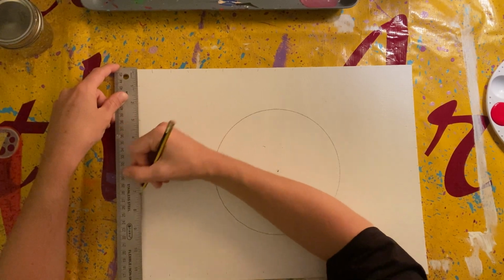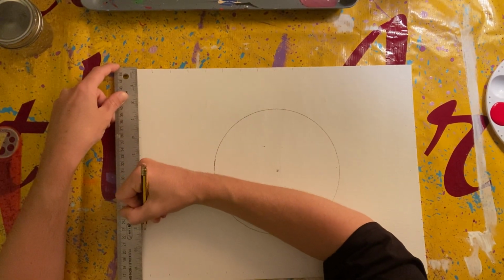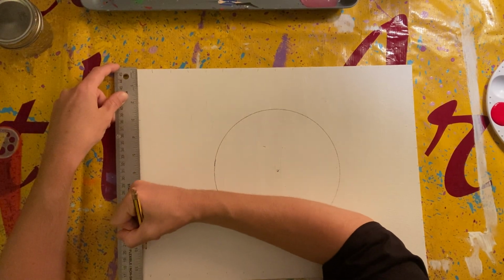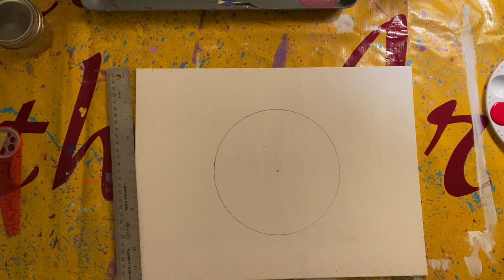I forgot to say this, but if you're looking about where exactly to draw your lines, it's going to be the longest line next to the number, or in between the numbers in this case.